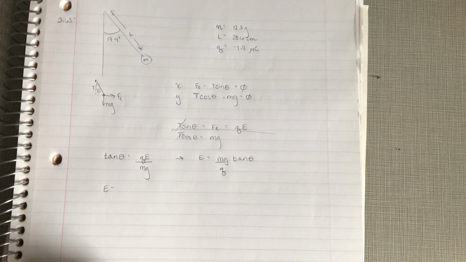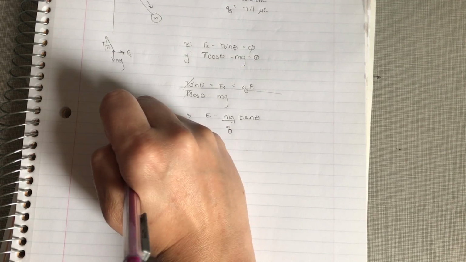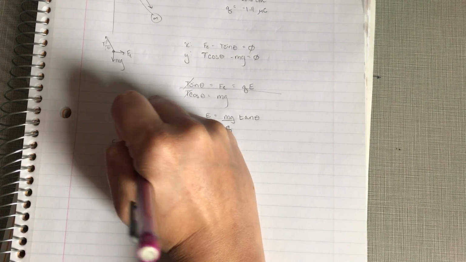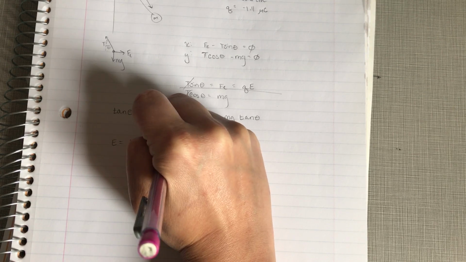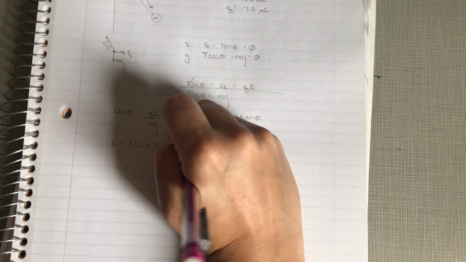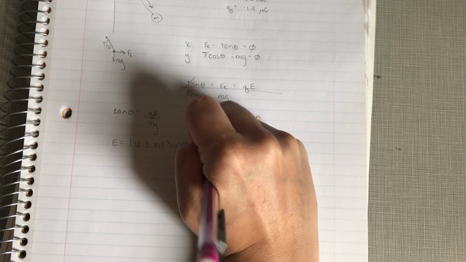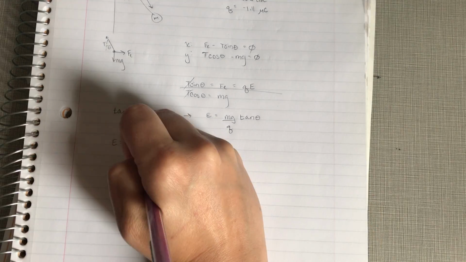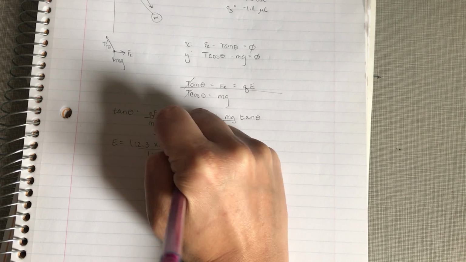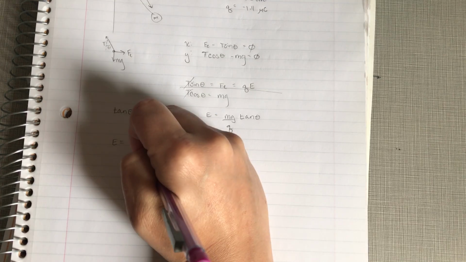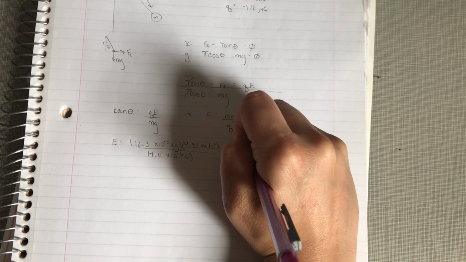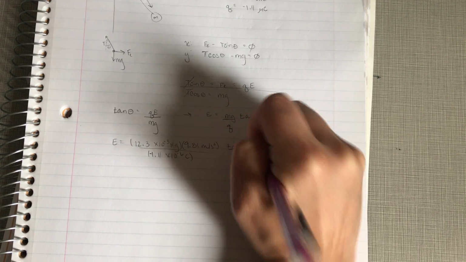So the magnitude of my electric field is going to be mass, which is 12.3 grams, so it's 12.3 times 10 to the negative 3 kilograms. g is 9.81 meters per second squared. q was 1.11 times 10 to the minus 6 coulombs, or negative, and tangent of 17.4 degrees.